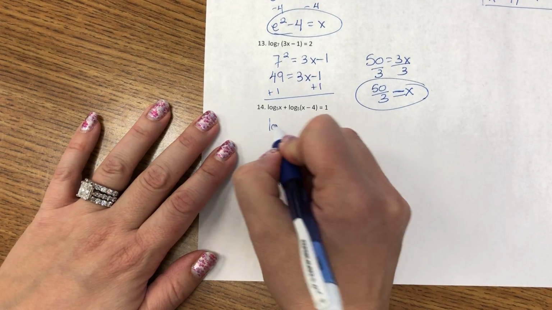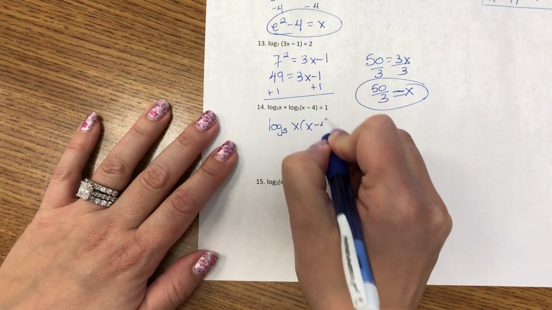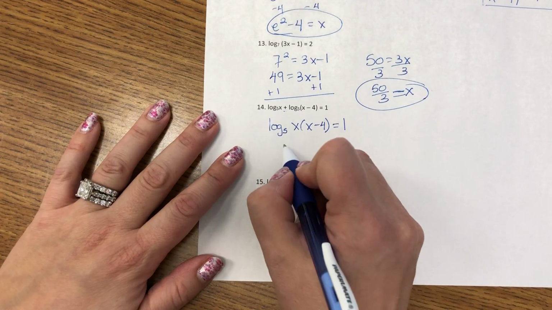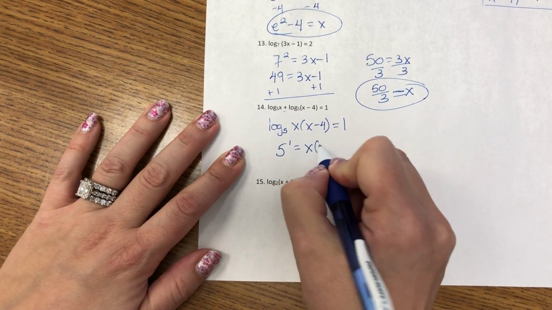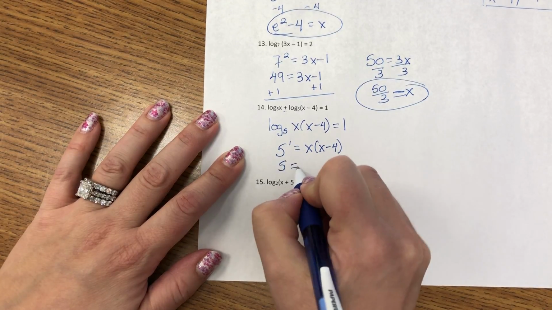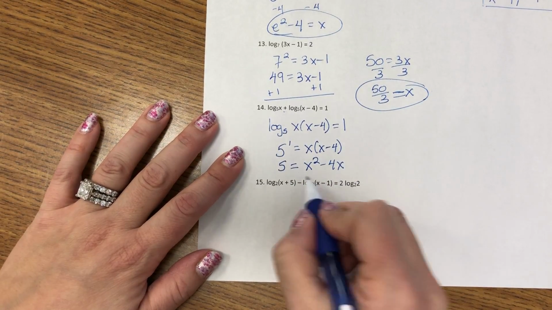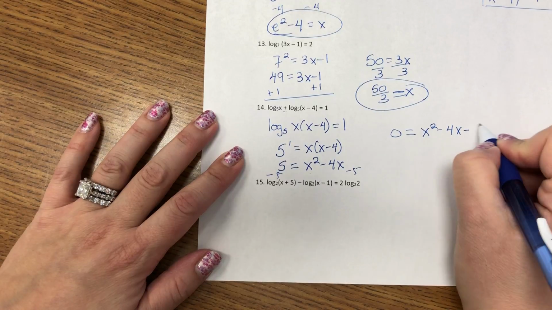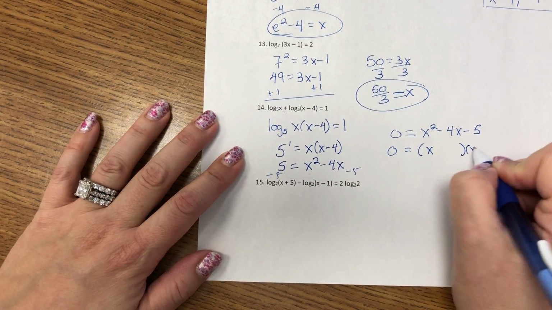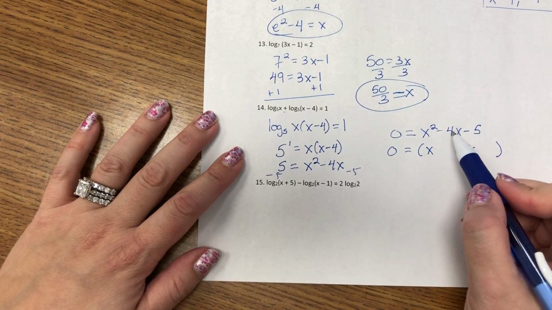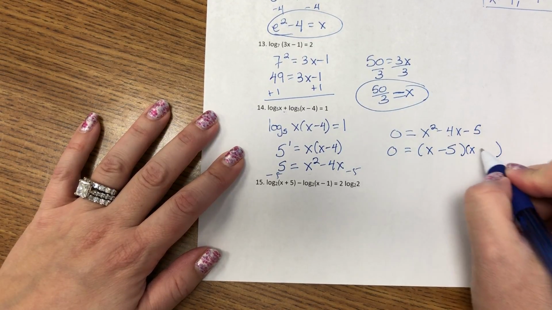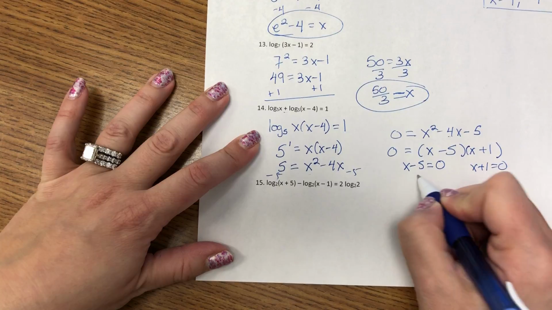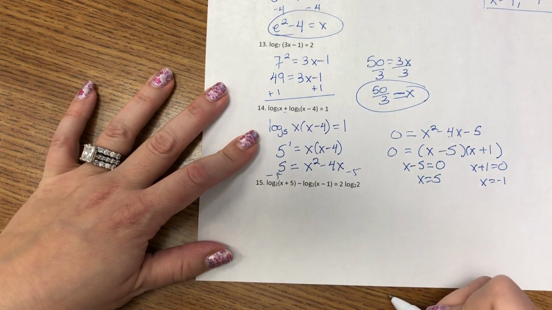14, I have to condense the logs before I can do anything. Since it's adding, I'm going to multiply the arguments, change it to an exponential. I'm going to simplify the right side. This is x squared minus 4x. Since it's quadratic, I'm going to want my equation equal to 0. Then I'm going to factor. So what multiplies to negative 5 that adds to negative 4 is negative 5 and 1. Set each factor equal to 0. I get x is 5 and x is negative 1.